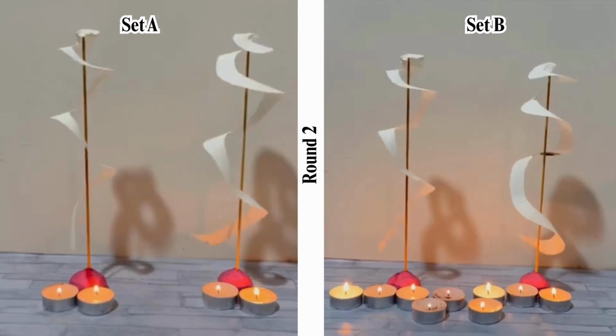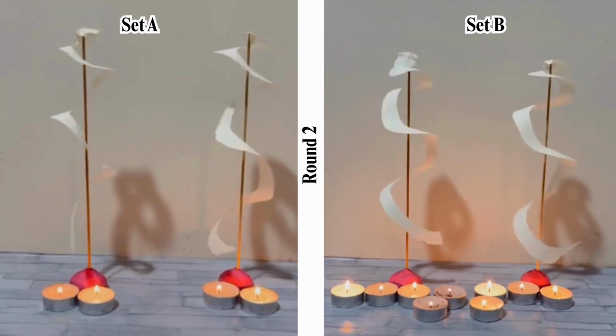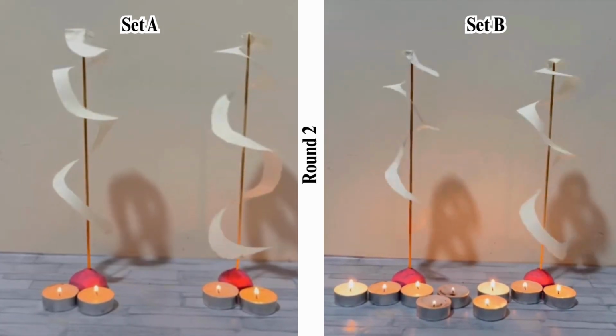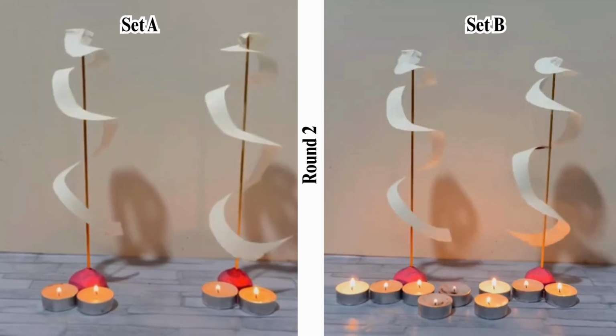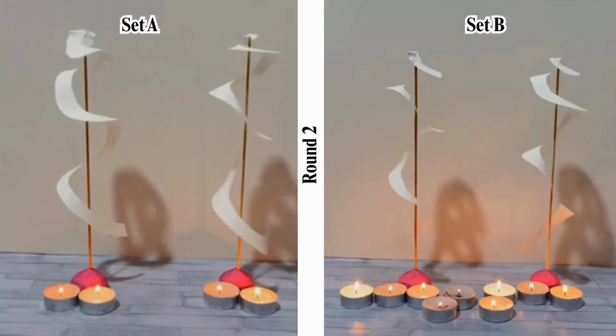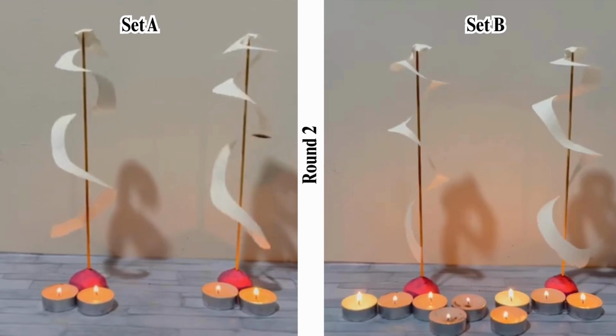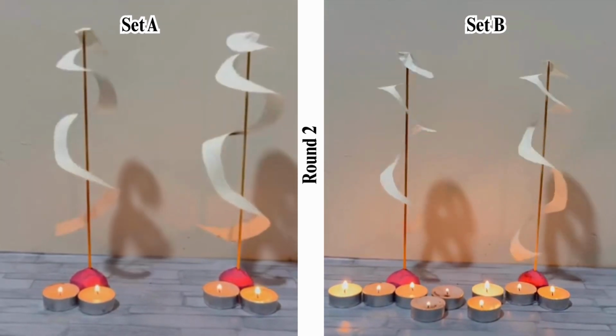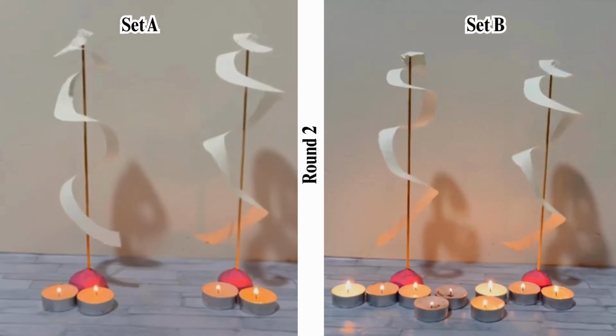So, what did we learn? Set A, 2 candles, steady spin, takes a bit of time. Set B, 4 candles, faster spin, quicker start. More heat equals stronger convection, meaning more motion. It's simple but super cool.